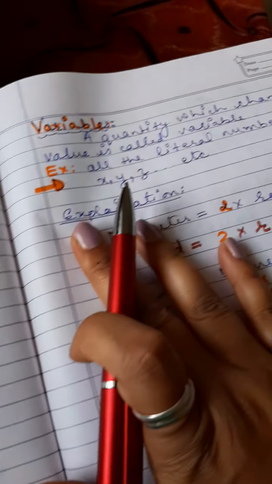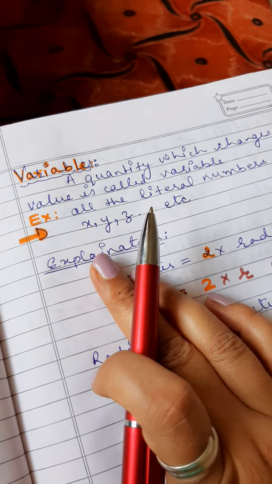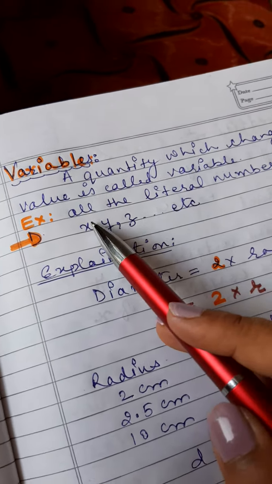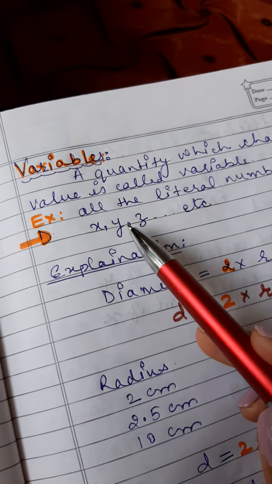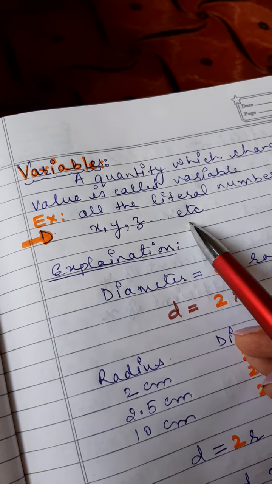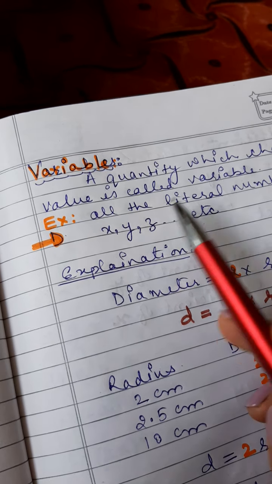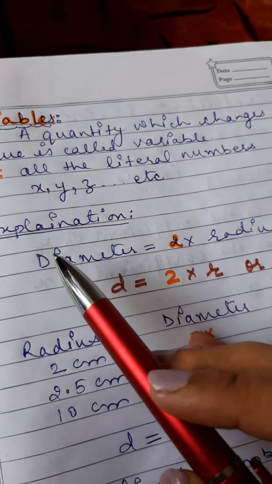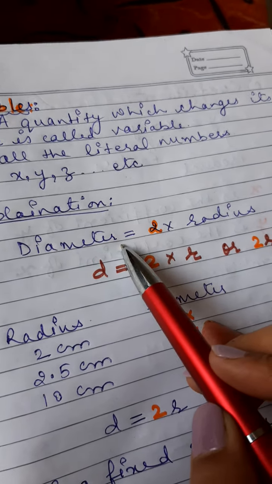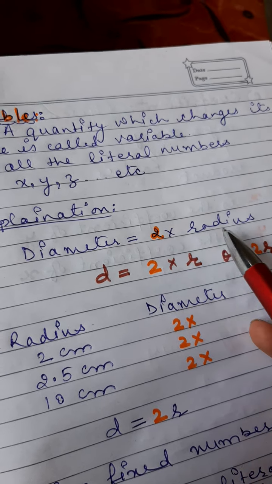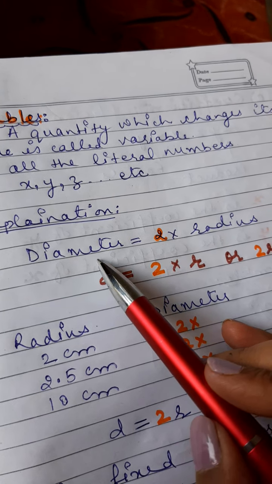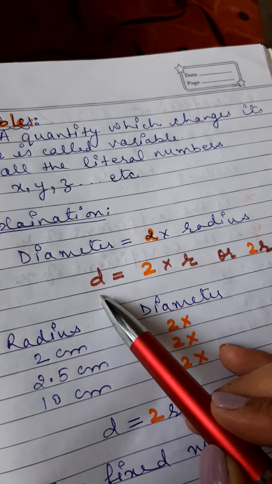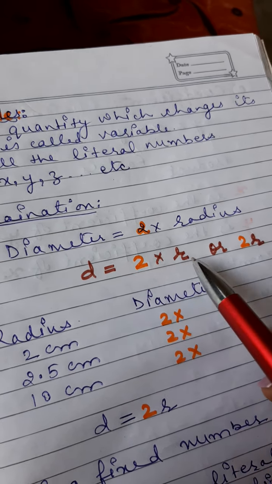And variables, the quantity which changes its value is called a variable, right? For example, all the literal numbers like x, y, z, etc., are variables. Now let us understand it more. To find the diameter, we multiply the radius by 2, right? The formula to find diameter is 2 multiplied by radius. In short form, we can write it as d is equal to 2r.